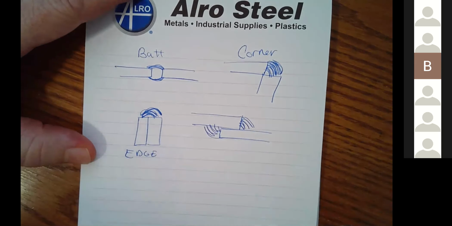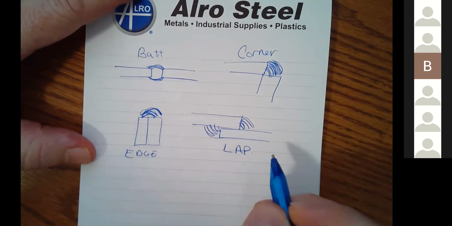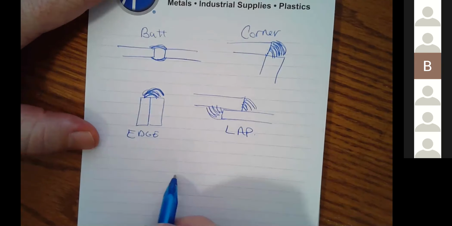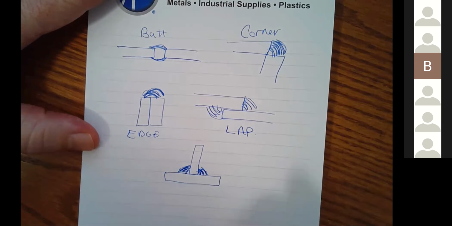How about that? Lap joint. That's a lap joint. Yep. And then our final joint. Is that a T joint? That is a T joint. Yes.